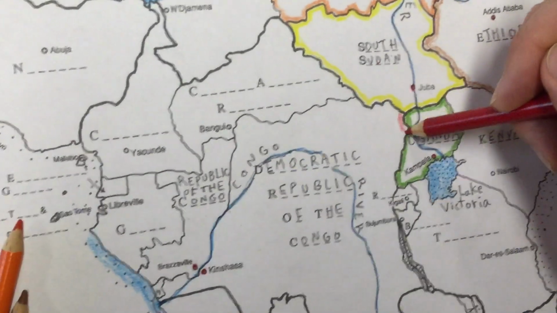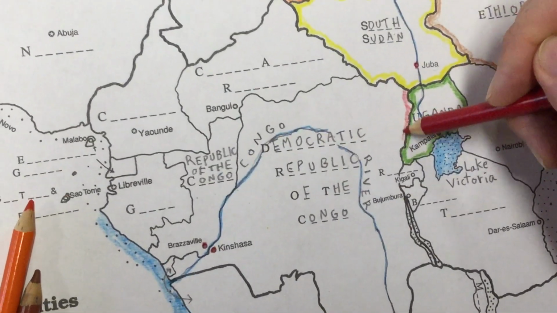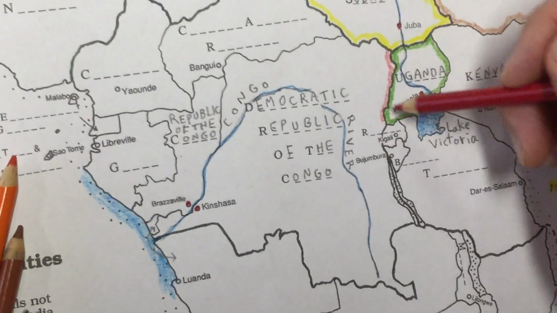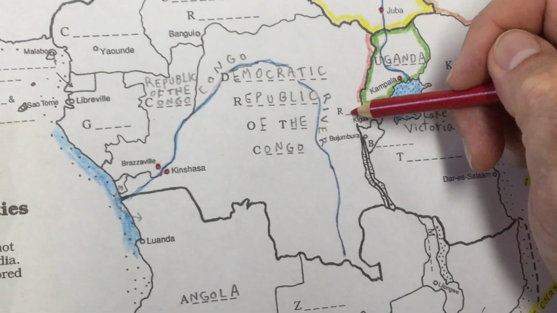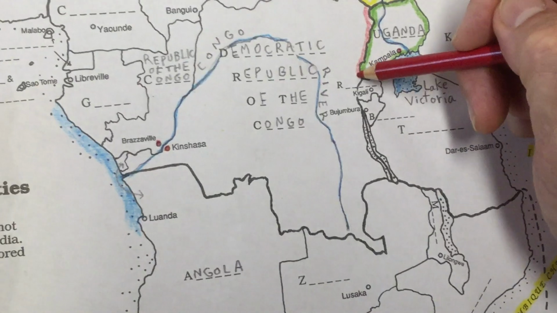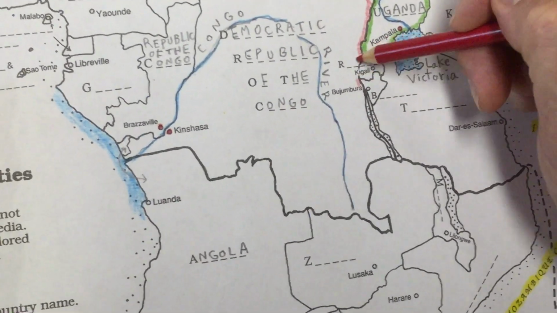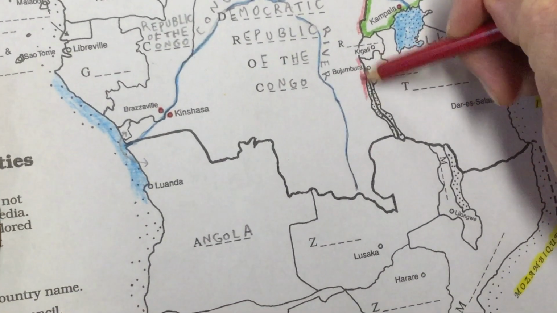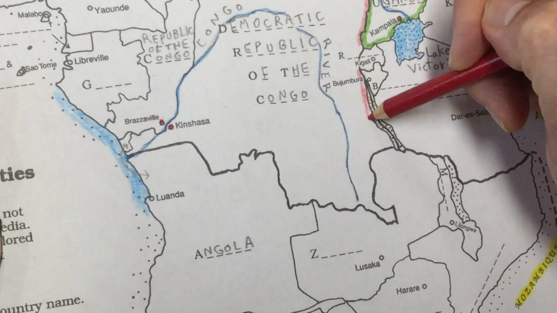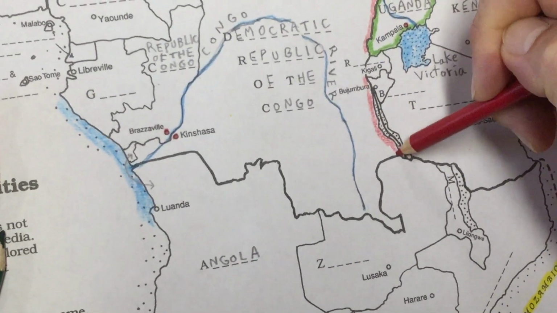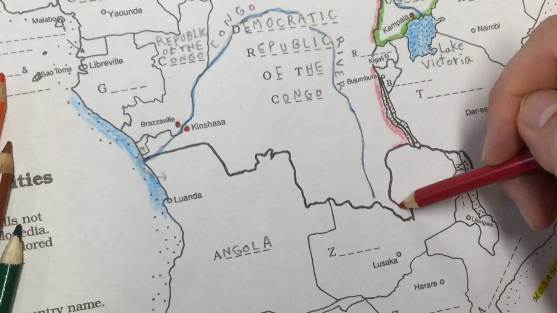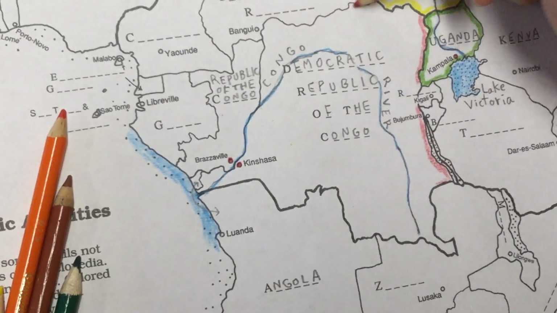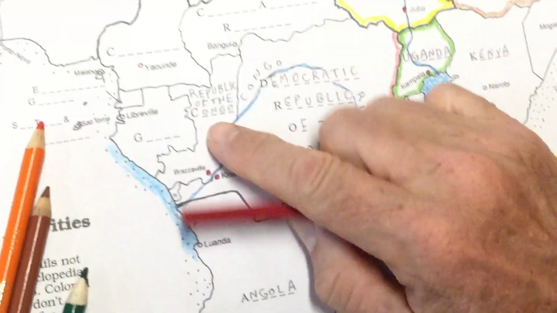So let's start doing a little bit of this. Now I just want to be careful when sometimes the names, like this country right here, fall a little bit over that borderline. So I don't want to color too much there. I want to leave that white. So I'm trying to leave a little bit of white there. Okay, and I'll work my way around. I'll work on this. Go all the way around and come back and meet up here. Then I'll choose another color for the Congo.